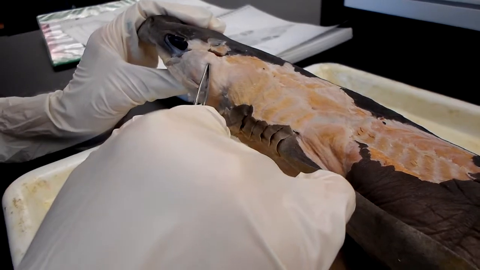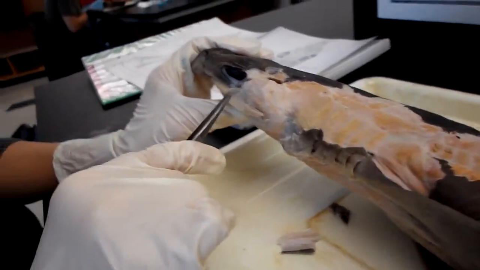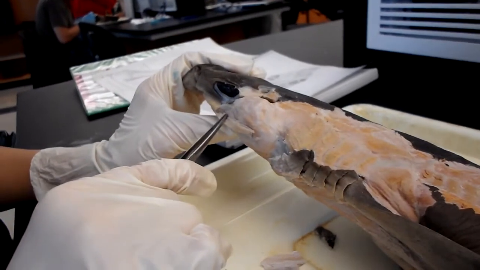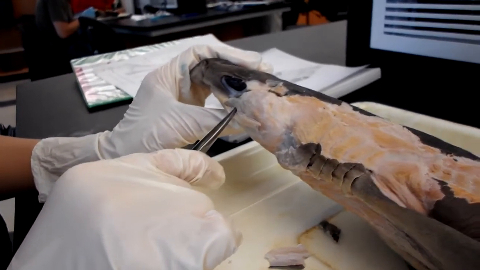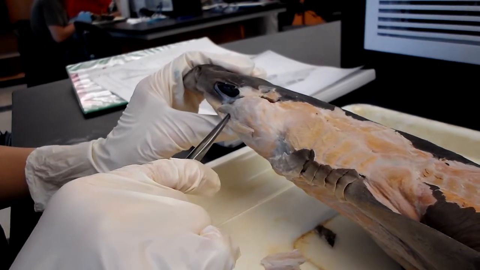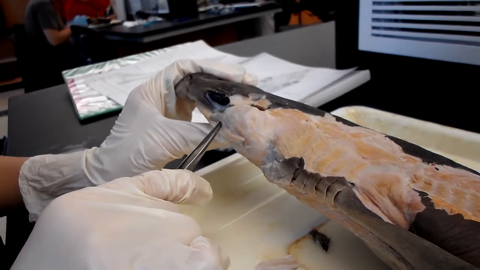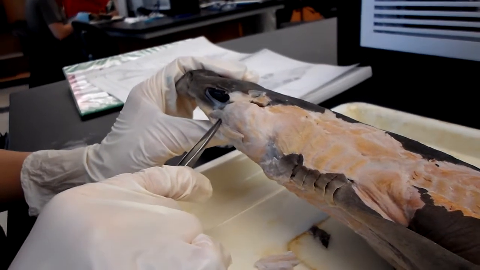And then the preorbitalis is underneath the eye, kind of, in this region, and originates at the ventral chondrocranium and inserts at Meckel's cartilage, and they both are homologous to the adductor mandibulae anterior and externus as well.